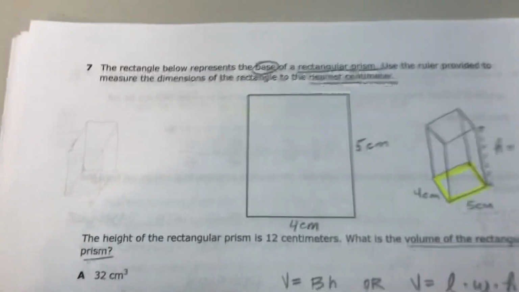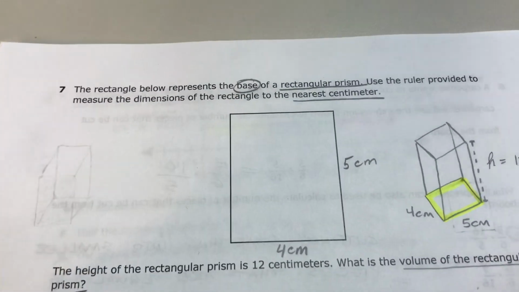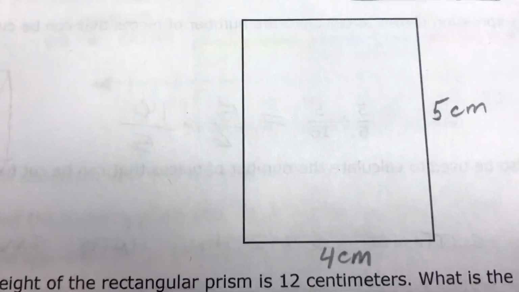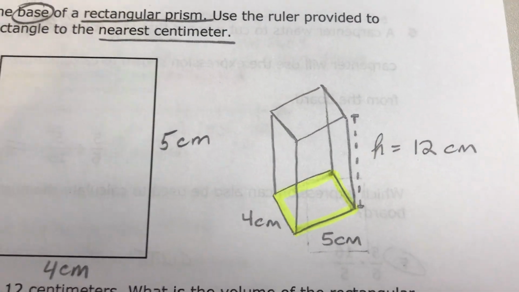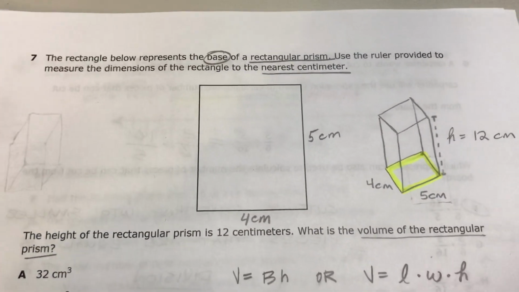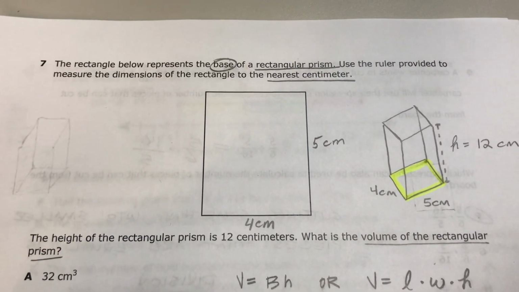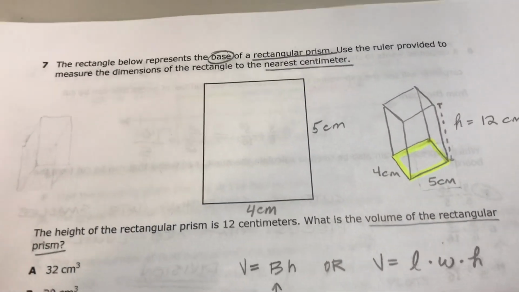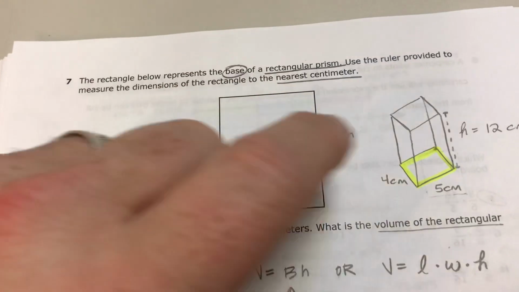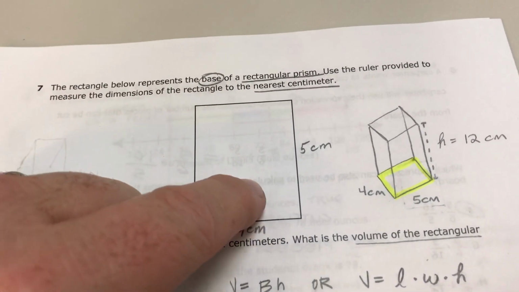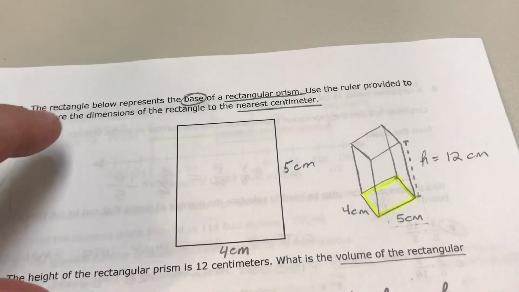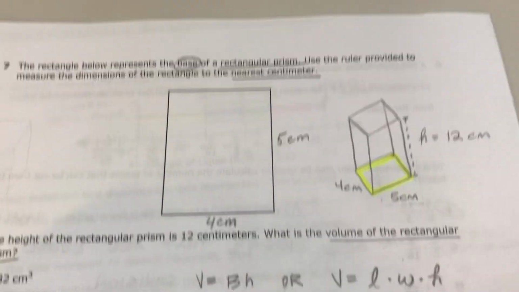All right, 7. Volume. We just finished this a few weeks ago. This is a thinking question. The picture they show you is not the picture you need to solve it. You've got to build the rest of the picture to know what you need. The rectangle below represents the base of a rectangular prism. This rectangle only represents the base, what I highlighted in yellow. It doesn't show you the whole picture. Use the ruler provided to measure the dimensions of the rectangle to the nearest centimeter.